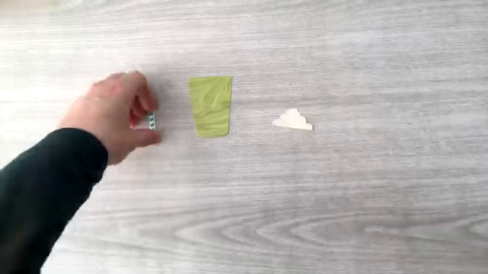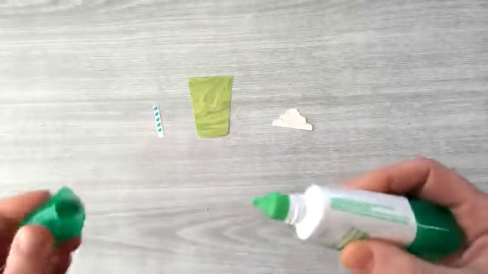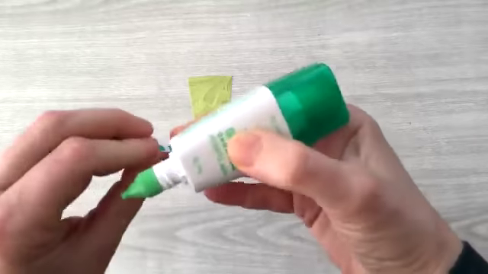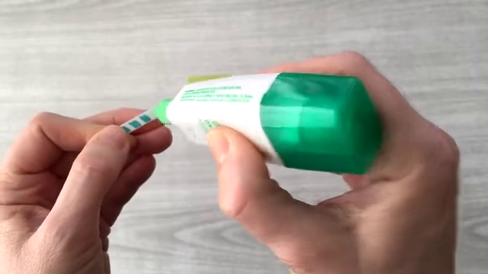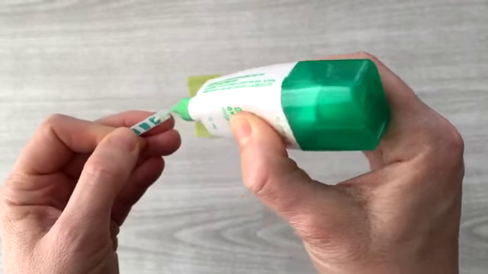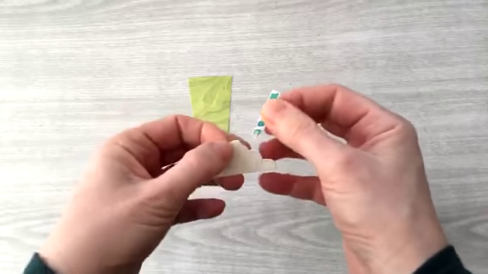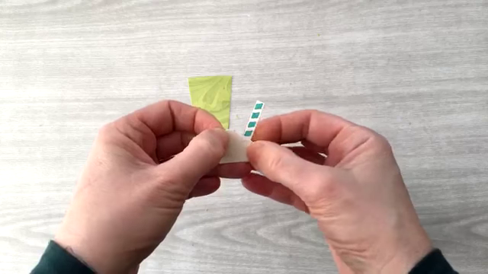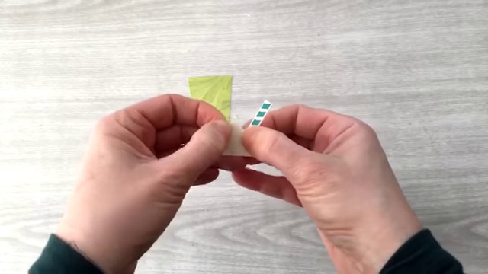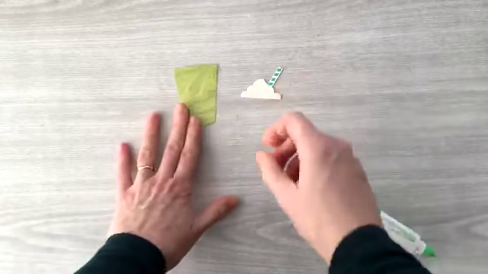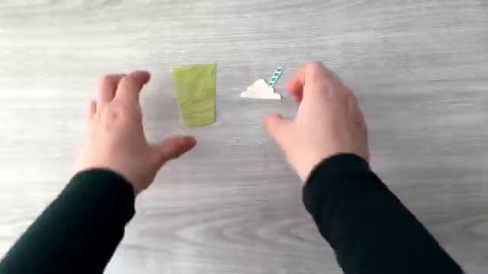So then I'm also going to want to add the straw. I'm going to add that with Tombow. So I'm just going to add just a little bit down here at the bottom, and grab my whipped cream, and I'm just going to add that like that. Okay, so now let's do the card.